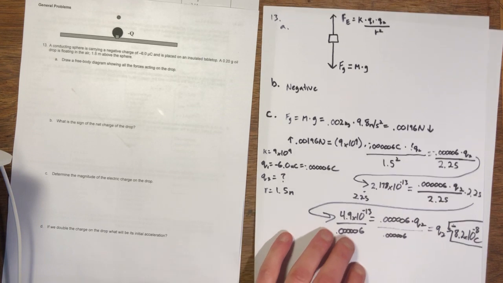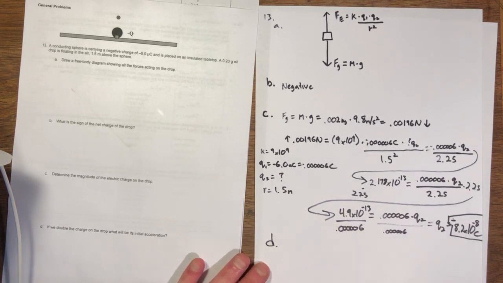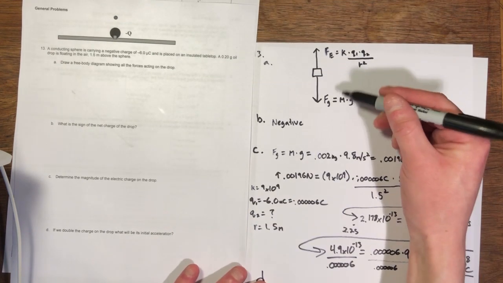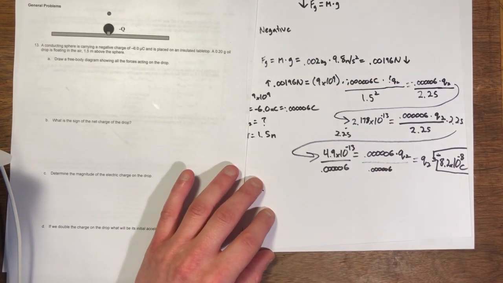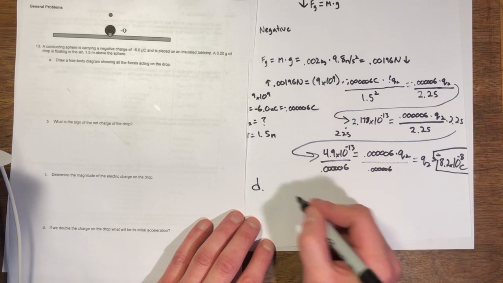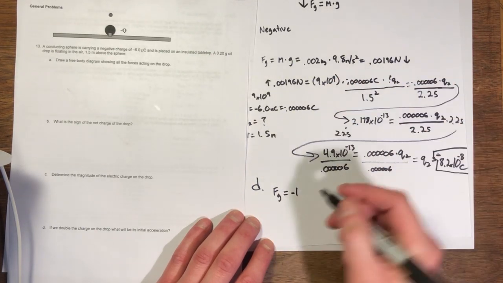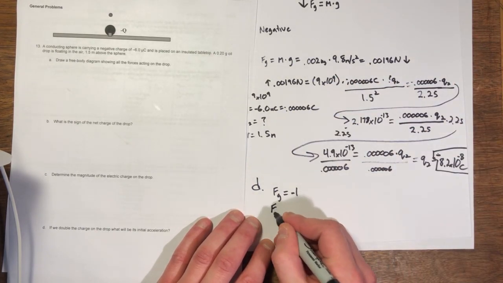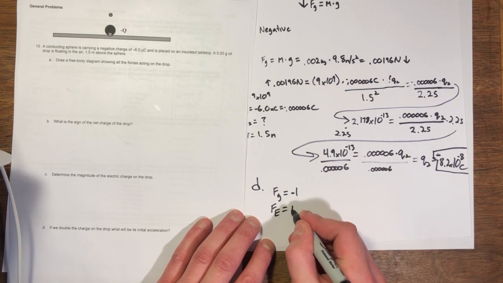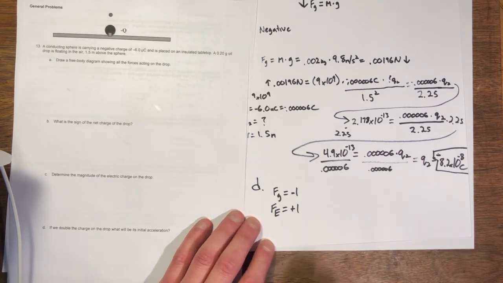All right. Now for this last part, it's just really thinking, okay? So if these two were equal, think FG had a negative 1, down. FE had a positive 1. I'm just talking about pushing up, pulling down.